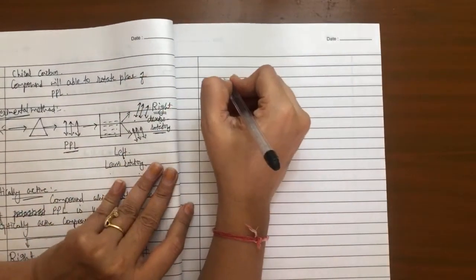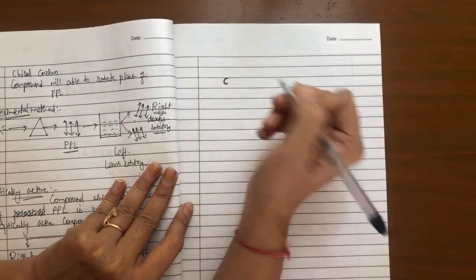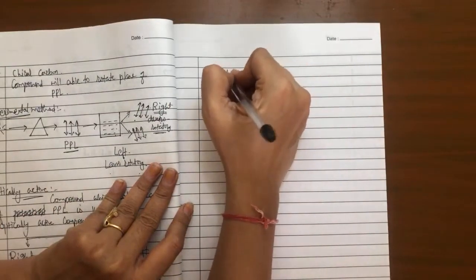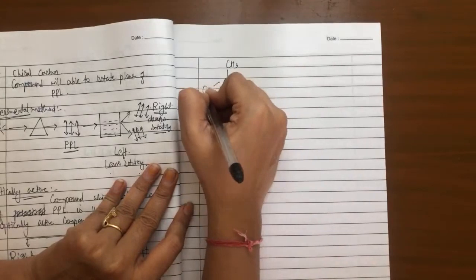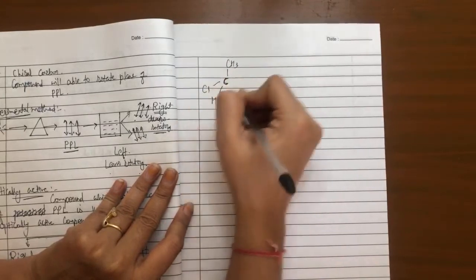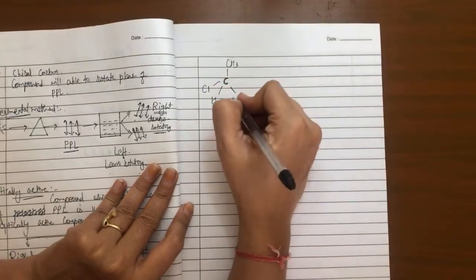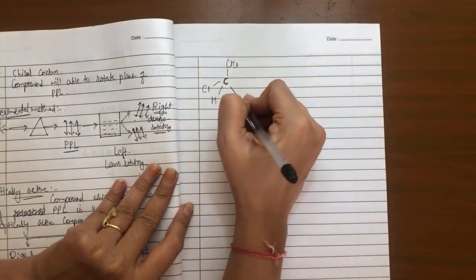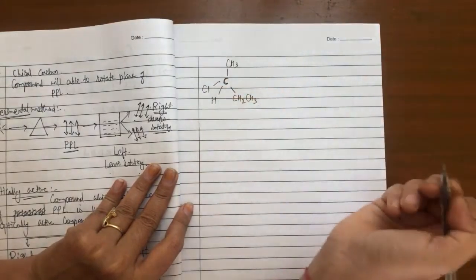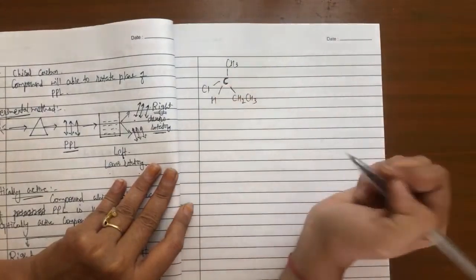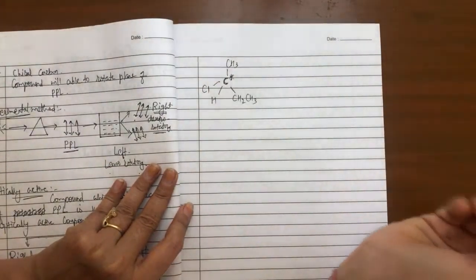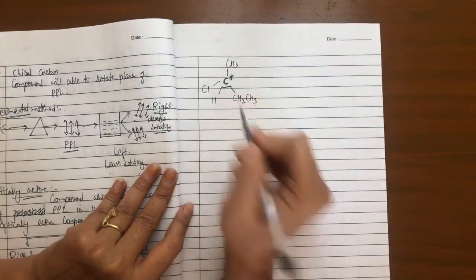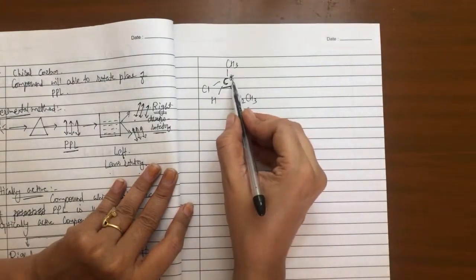Now one more thing which is very interesting in these compounds. Let me take one example. Here I have CH3, Cl, hydrogen, and CH2CH3. If you see, all four groups attached to this carbon are different. So this carbon is a chiral carbon, and we use an asterisk sign to show a chiral carbon.